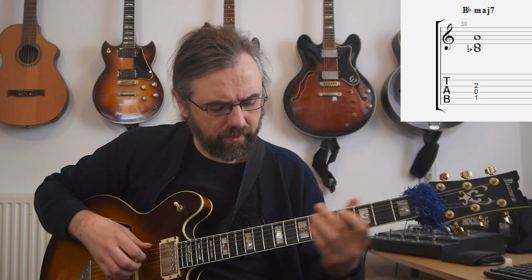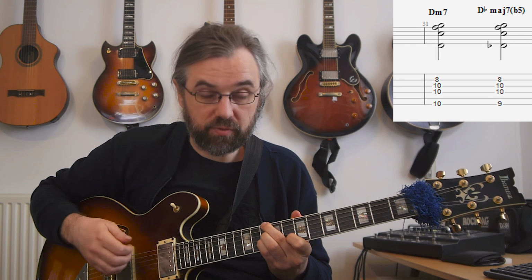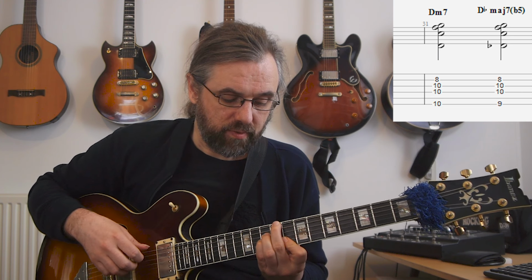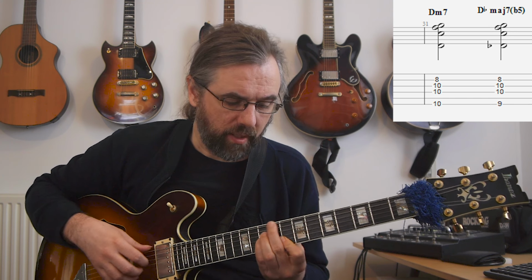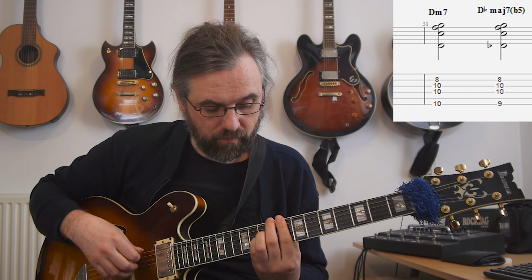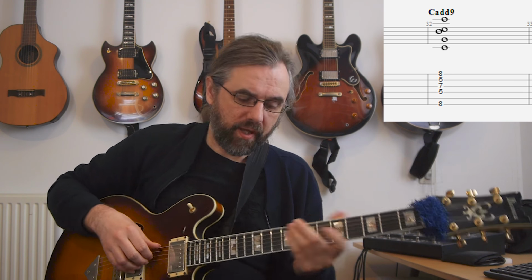Then I go to B flat, and then I go up to D minor 7 this time, and then up to this D flat major 7, D flat major 7 flat 5, and that's basically just to have the root in the melody, and then my C major 7 with a contradict.